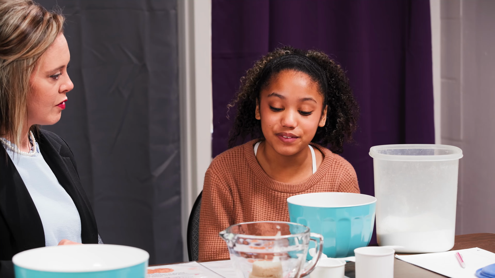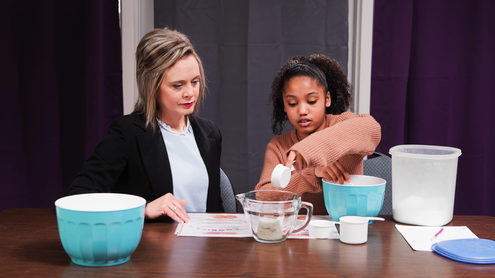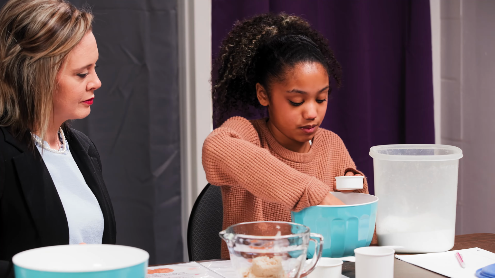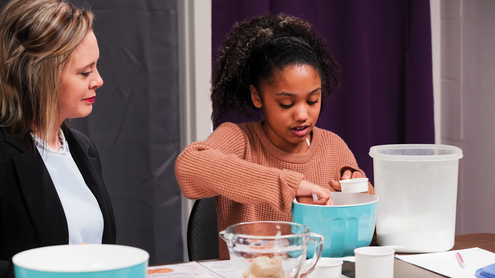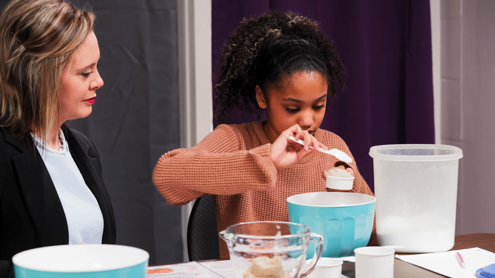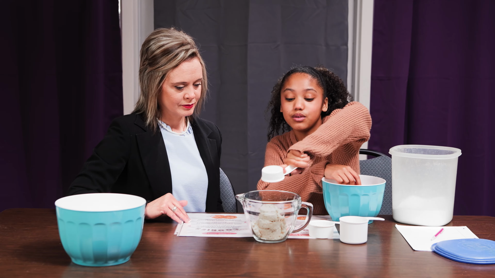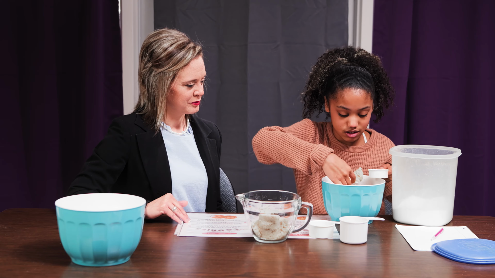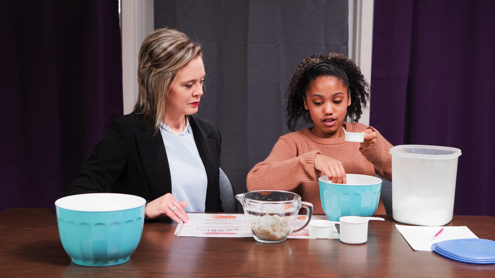All right. Thinking about the math that you just did to make 3 batches, how much brown sugar would it take to make 6 batches? We can add 3/4. Okay. Two. 3.